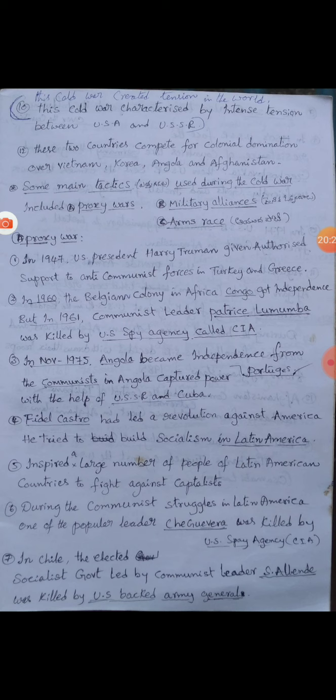He tried to build socialism in Latin America and inspired a large number of people in Latin American countries to fight against capitalism, inspired by Fidel Castro and Che Guevara. During the communist struggles in Latin America, one of the popular leaders, Che Guevara, was killed by the US spy agency CIA.